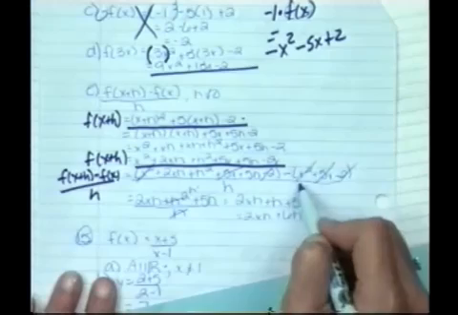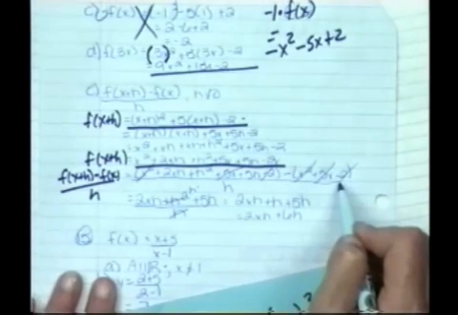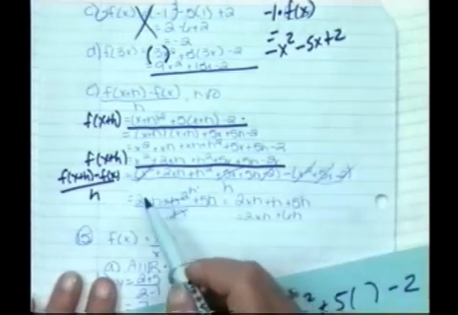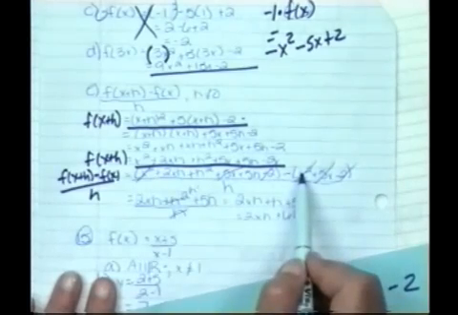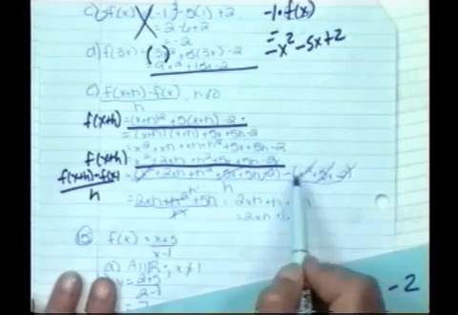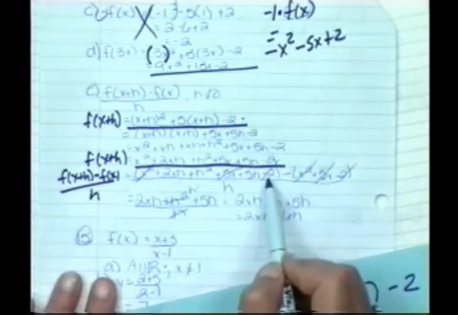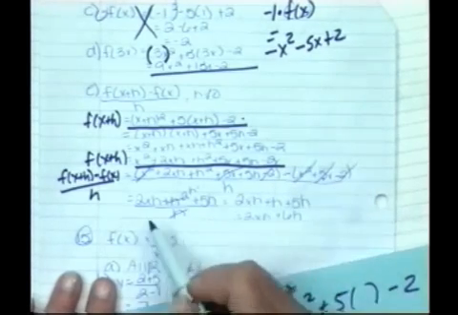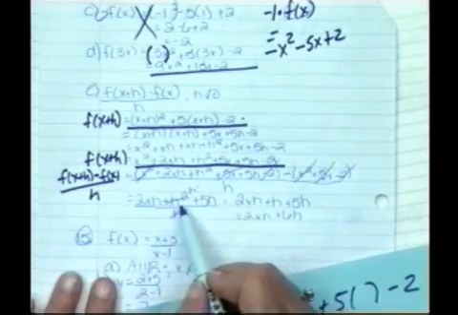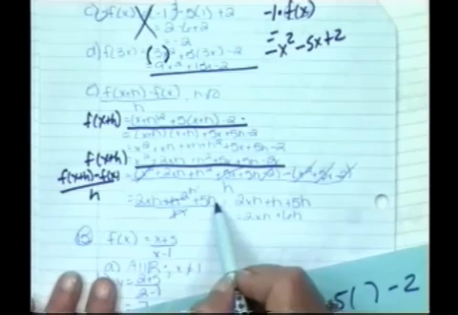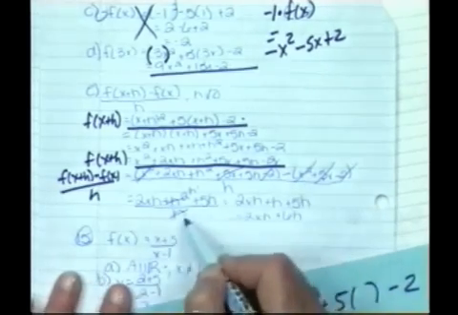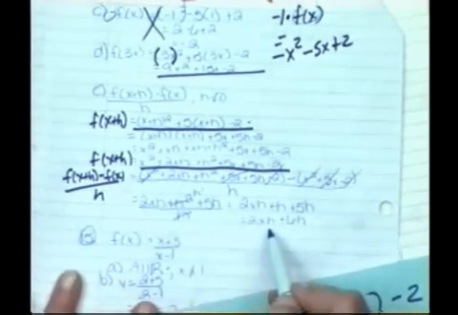It's minus, and now you put in your f of x, and then you saw that x squared minus x squared canceled out, 5x minus 5x canceled out, and negative 2 plus 2 canceled out. So you were left with 2xh plus h squared plus 5h. All right. Are we good from this step to the next step, everybody?